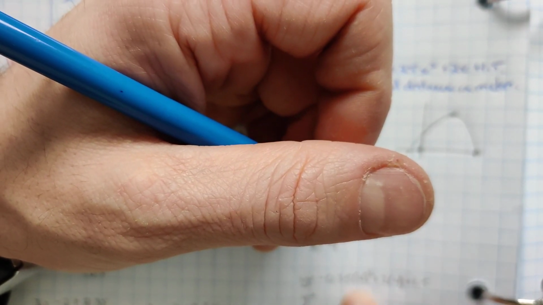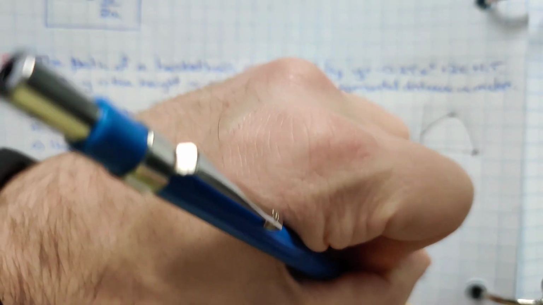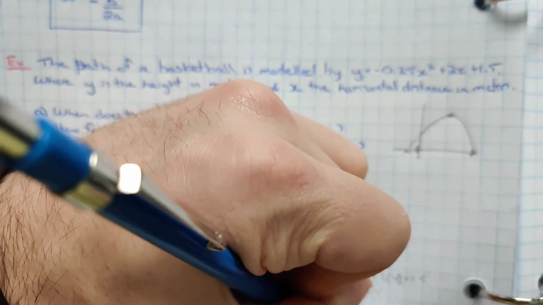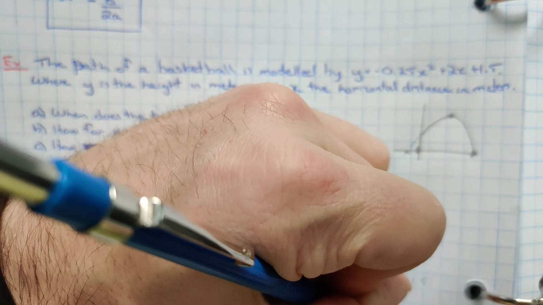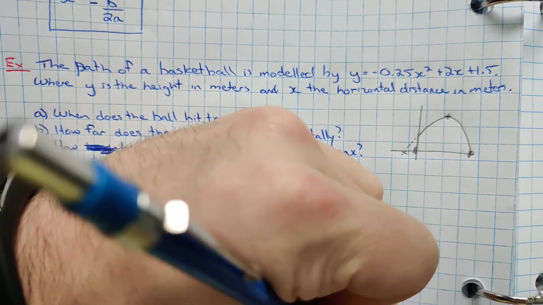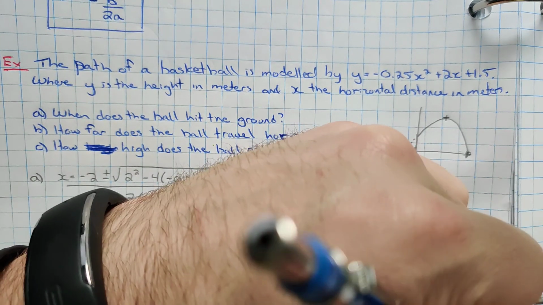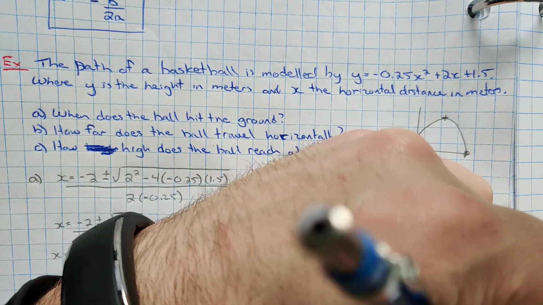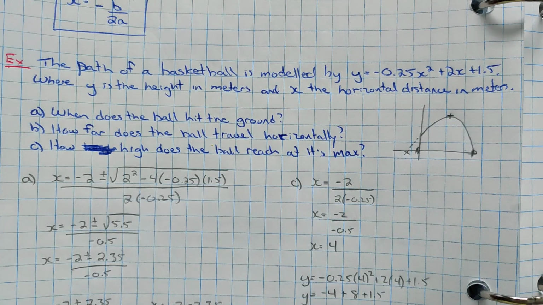And then a quarter of 16 is going to be 4. So negative 4 plus 8 plus 1.5. So we've got 4 plus 1.5, 5.5 meters. The ball reaches a max of 5.5 meters.